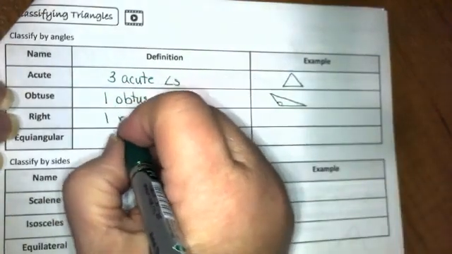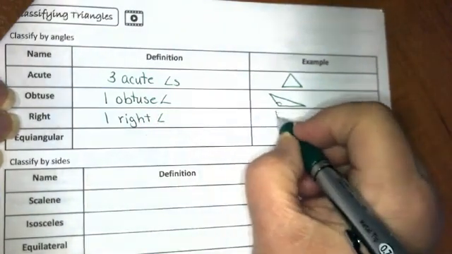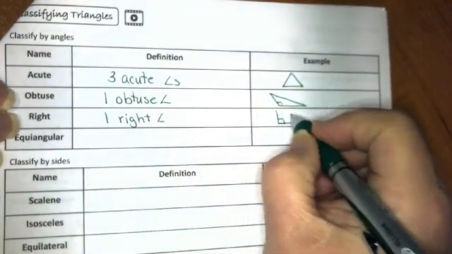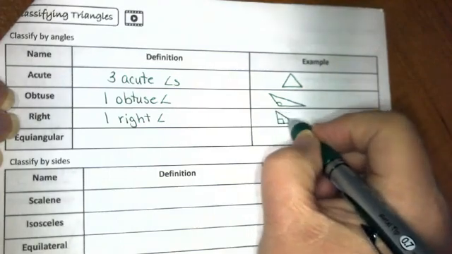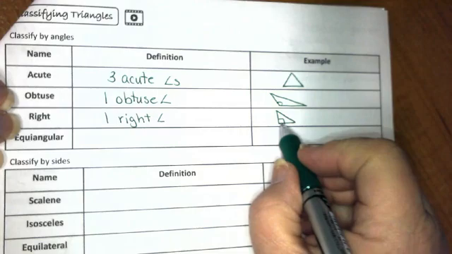A right triangle has 1 right angle. And again, a triangle cannot have more than 1 right angle because it would no longer be a triangle. And the right angle is usually denoted with a little box in the corner.